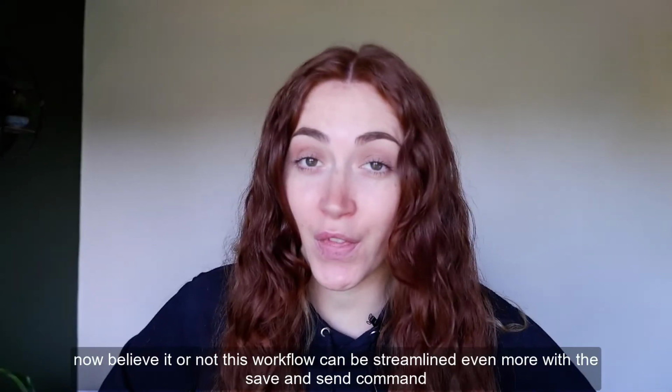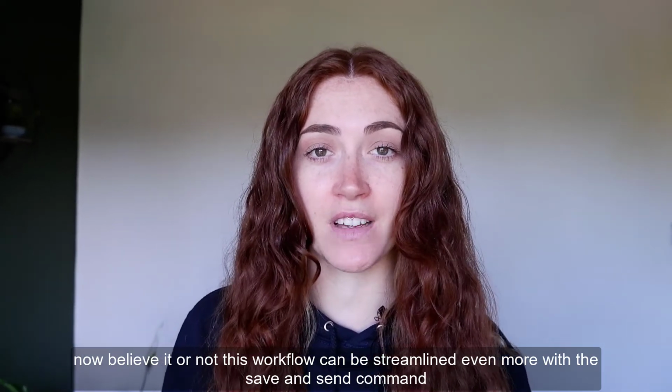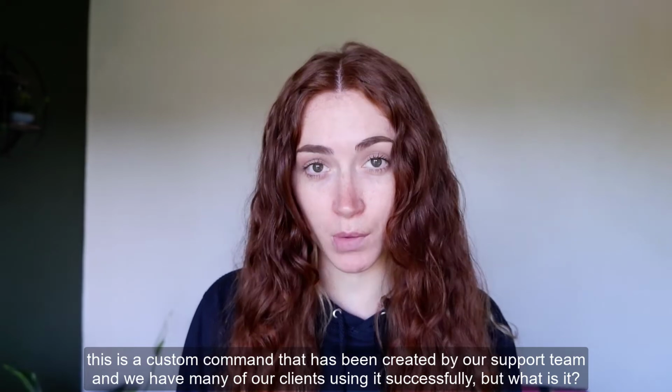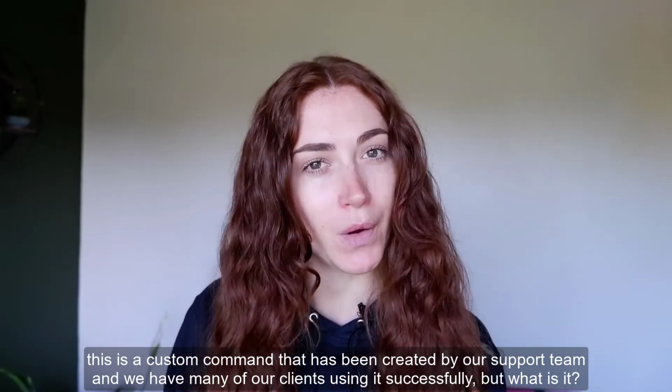Now, believe it or not, this workflow can actually be streamlined even more with the save and send command. This is a custom command that has been created by our support team, and we have many of our clients using it successfully. But what is it?